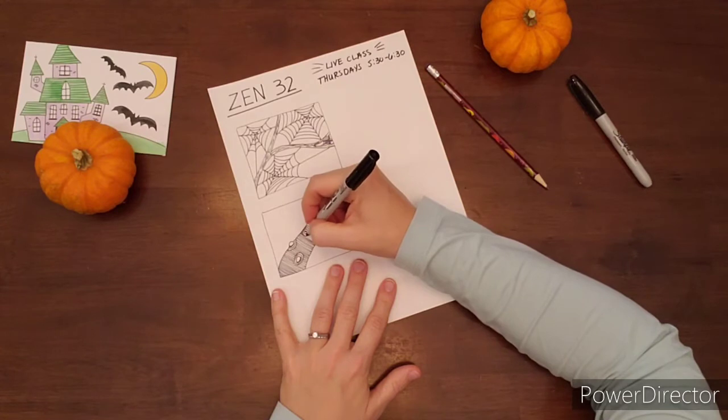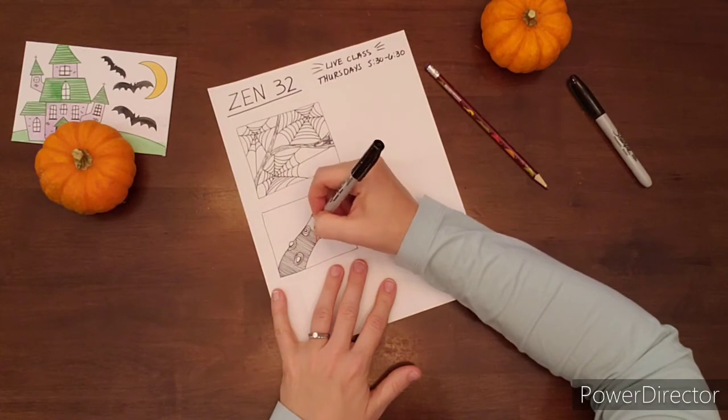So as you can see, when I get to these rings that I've drawn around the warts, I'm not going to draw through that. So the lines only go in the background space. You don't draw through those little ovals that you drew around each wart.